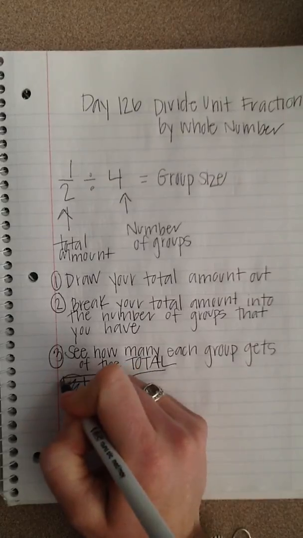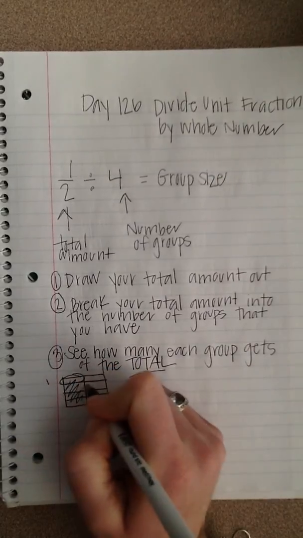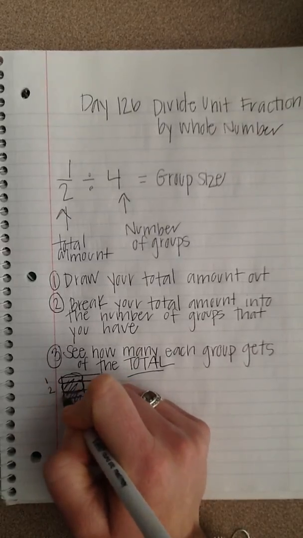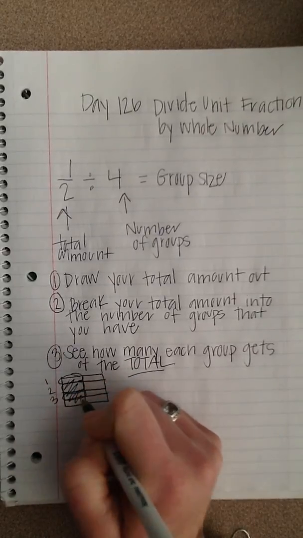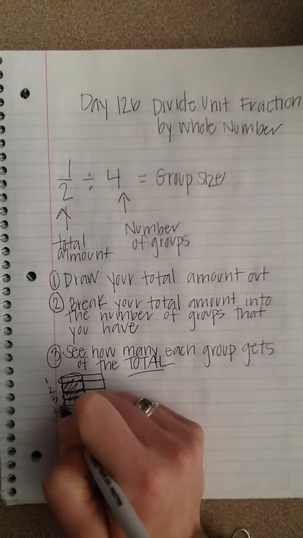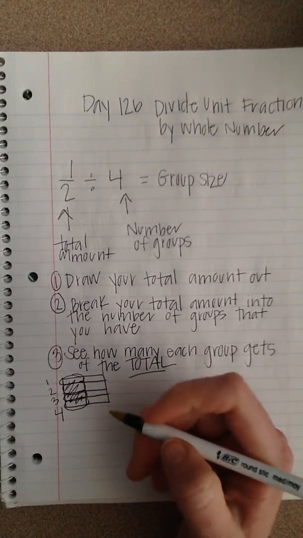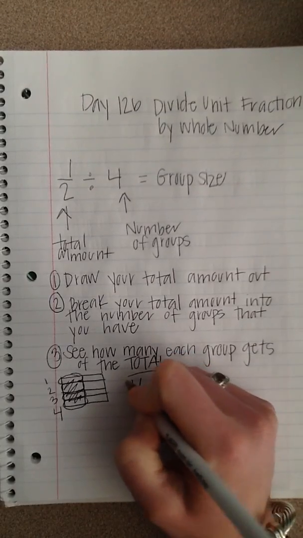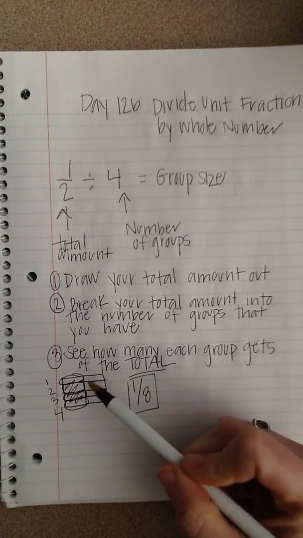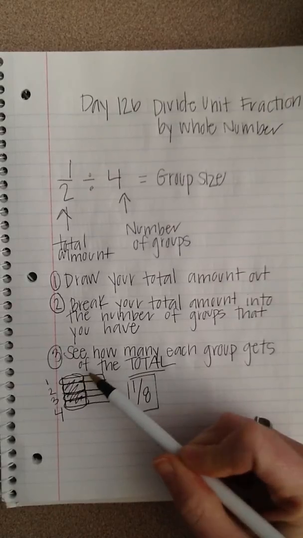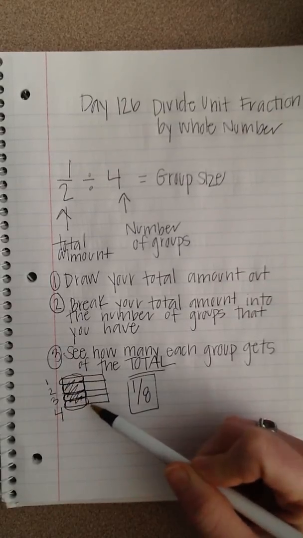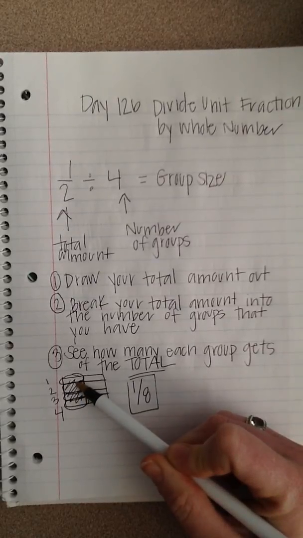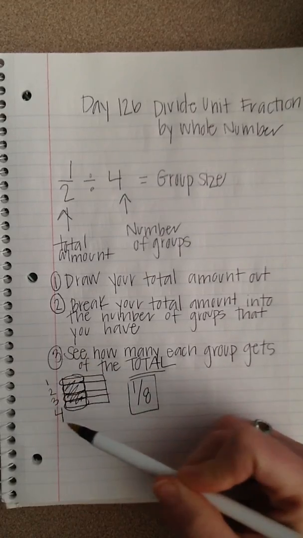So this part is going to 1 person or group. This part's going to 2. This part's going to 3. And this part's going to 4. So the answer would be 1/8. The reason why is because each person gets 1 out of the total 8. 1, 2, 3, 4, 5, 6, 7, 8. So they got 1 out of the total 8.